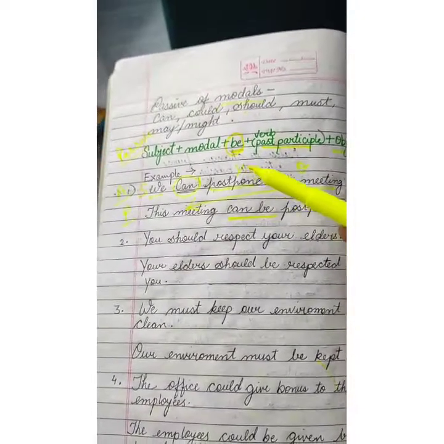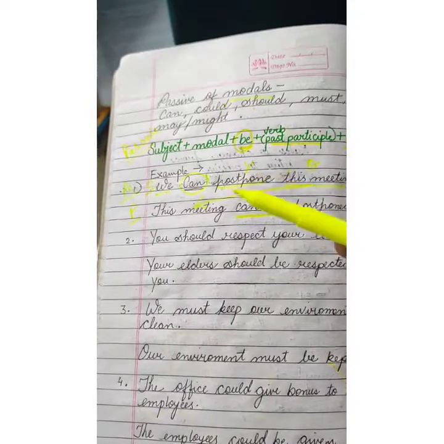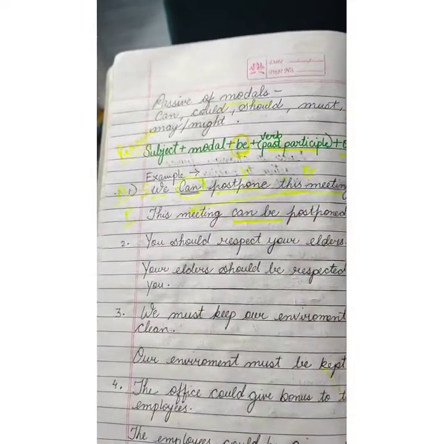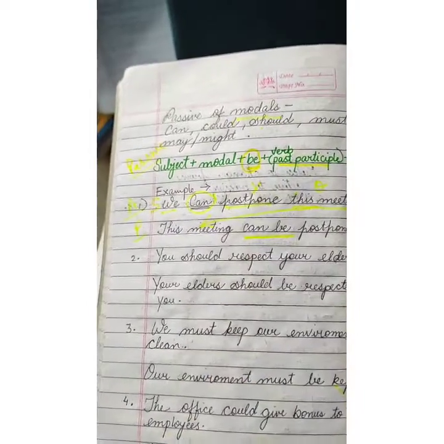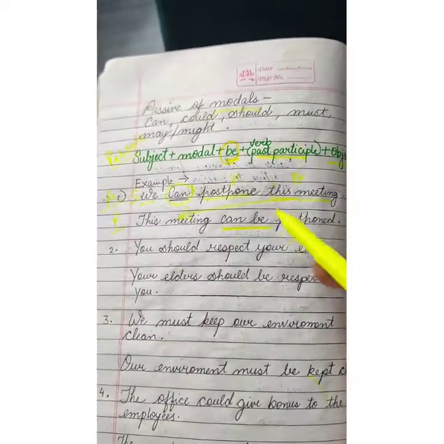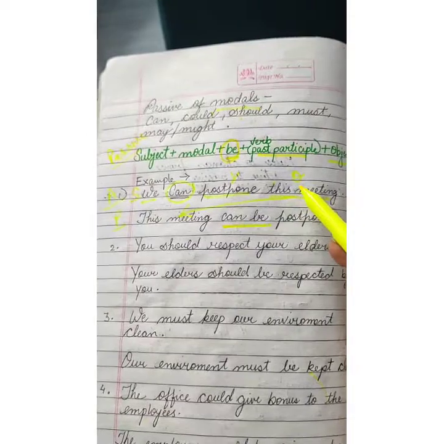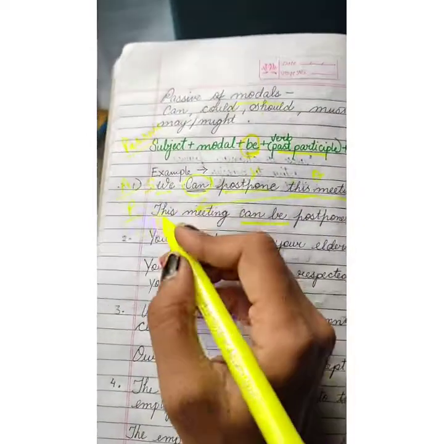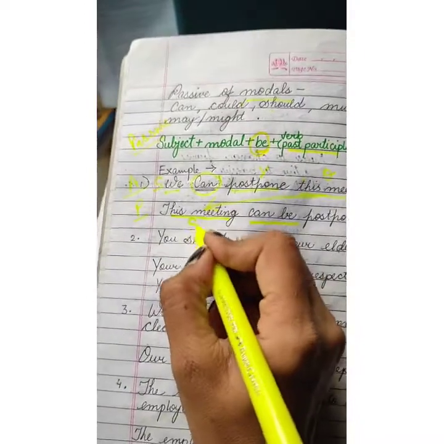When we change this active sentence into passive, as I have explained the rules already, the first rule is that the object of an active sentence changes to the subject of a passive sentence.